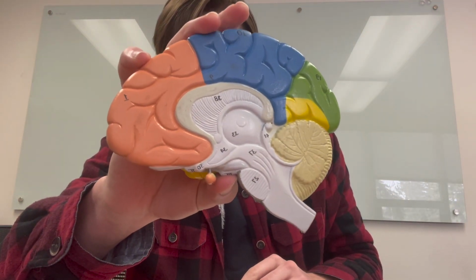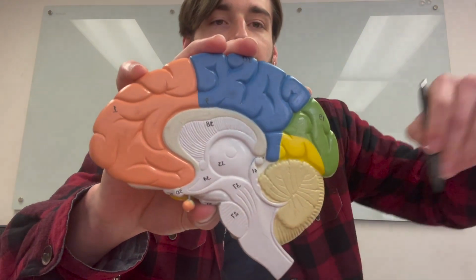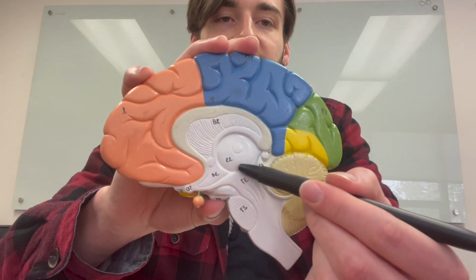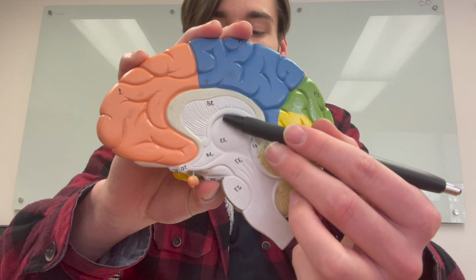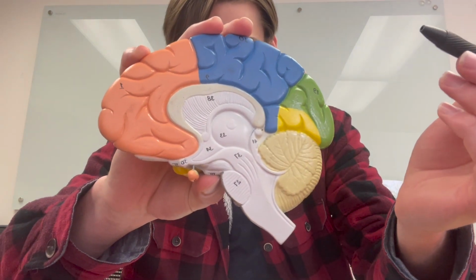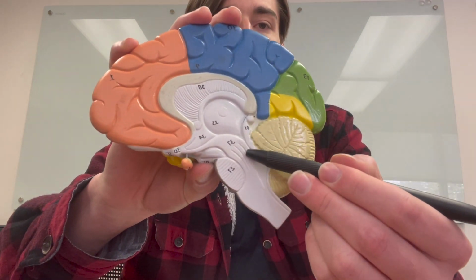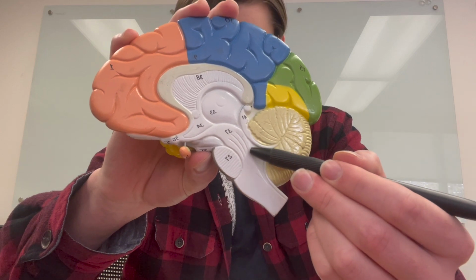Next, we've got the third ventricle, which is going to be just directly above the midbrain, and it's this region right here. It's also where we find the thalamus. It kind of surrounds that whole region. Next, we've got the fourth ventricle, which is going to flow down in front of the cerebellum.